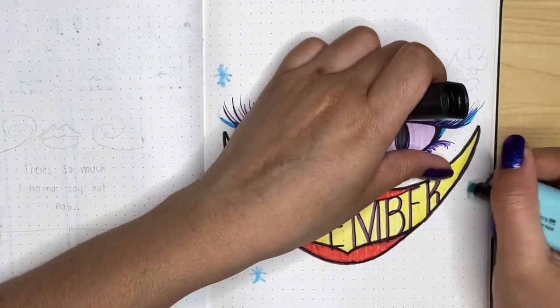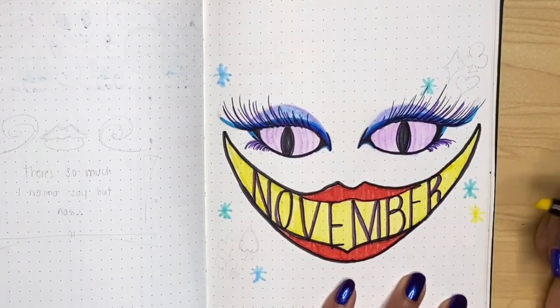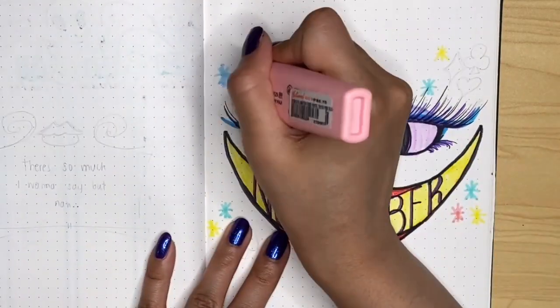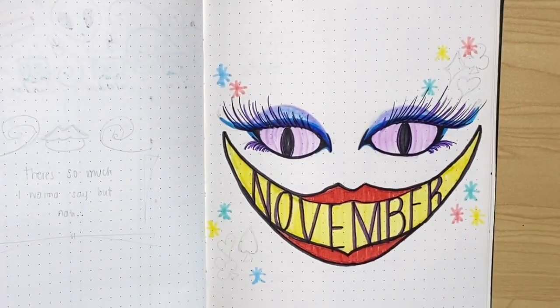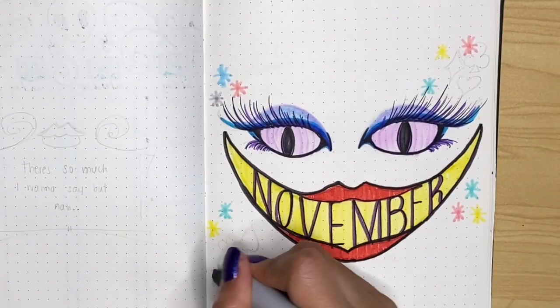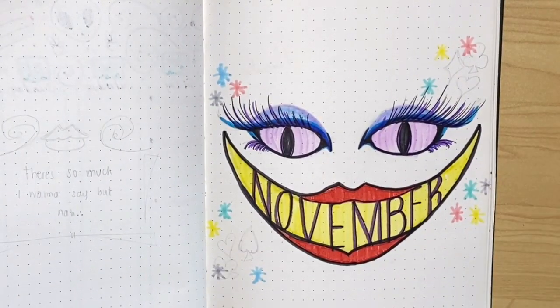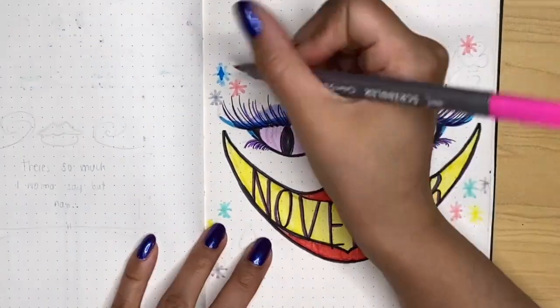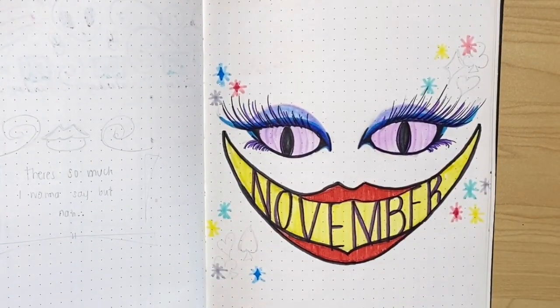To incorporate the more magical Alice in Wonderland feel, I'll be adding some stars, some symbols of the cards like the heart, the spade, the club, even the diamond is going to be included. And you know, Alice is like a dream world, so it will have so many colors that you could play with.